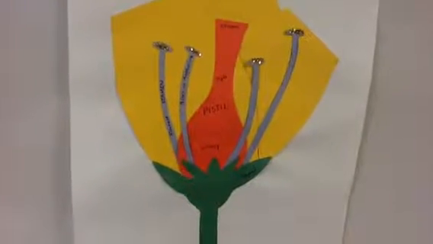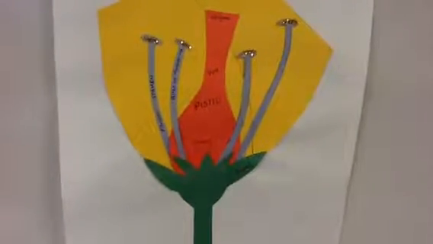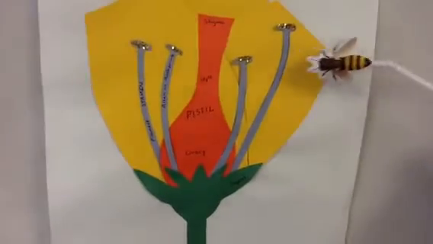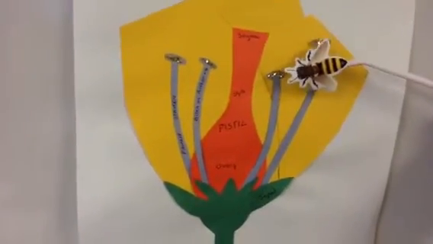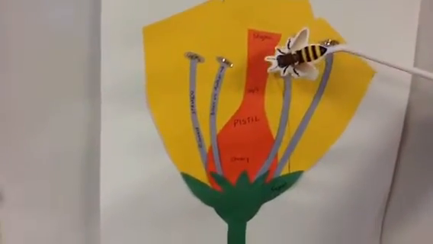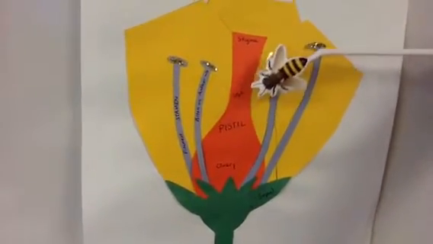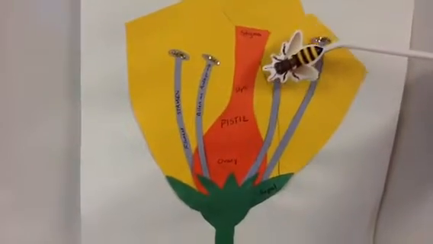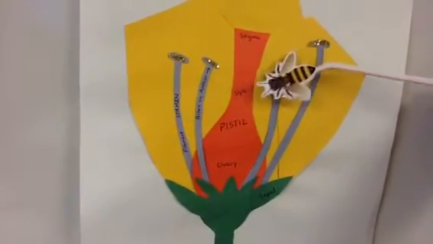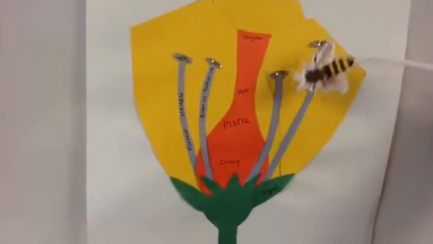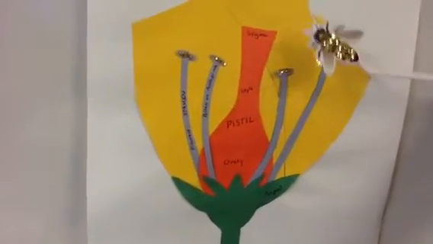So when bees come along to these flowers, they're in search of the nectar. We'll have our bee come in here, and the bees are attracted to the flower by the bright colors of the flowers and the fragrance of the nectar. So while they're looking for the nectar inside the flower, they're brushing up against this pollen, and it's rubbing off against them.